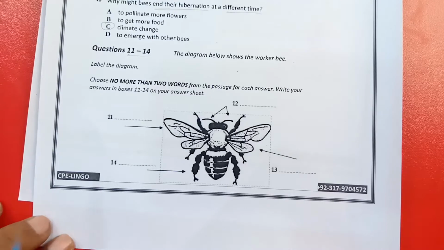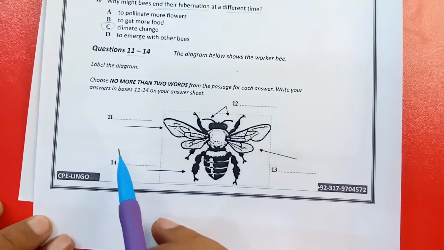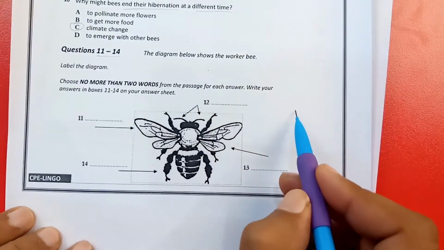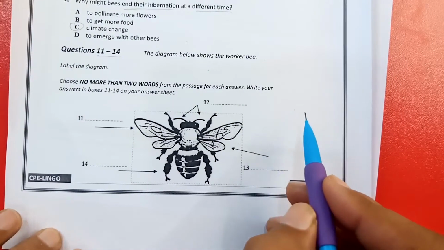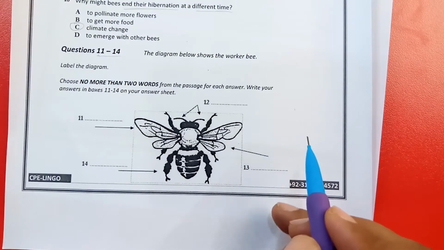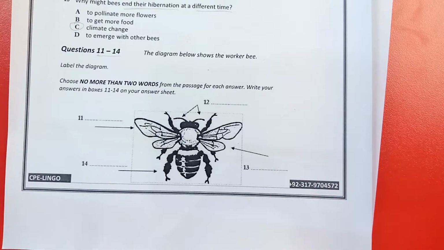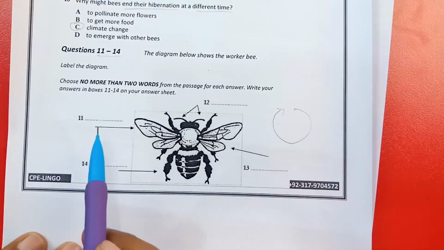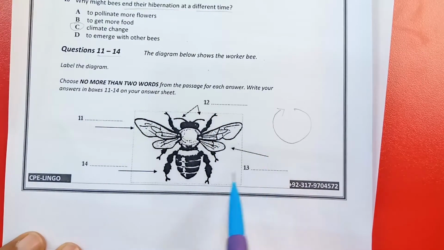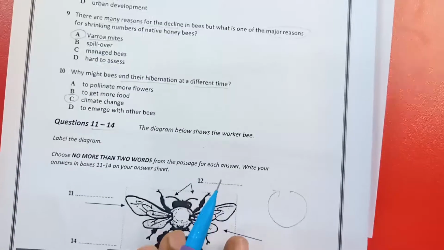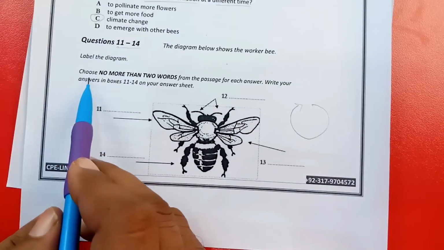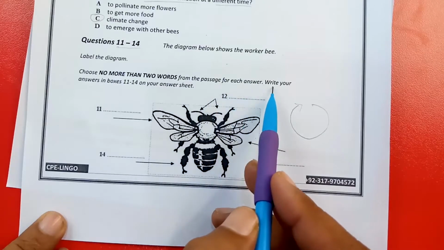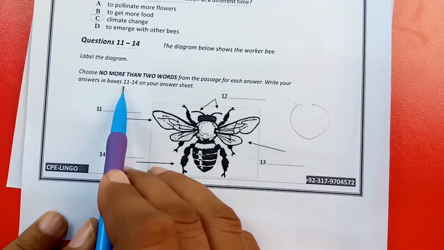Questions are here: 11, 12, 13 and 14. In the previous videos I've already mentioned, if you are given a picture in the listening, a map, or in the reading a diagram, all the questions are clockwise, like 11, then 12, then 13 and 14. Read the instructions: choose no more than 2 words from the passage for each answer. Write your answers in boxes 11 to 14.